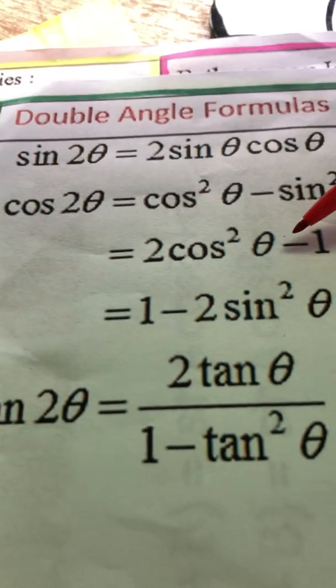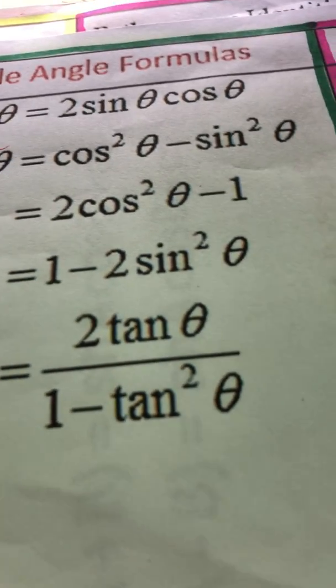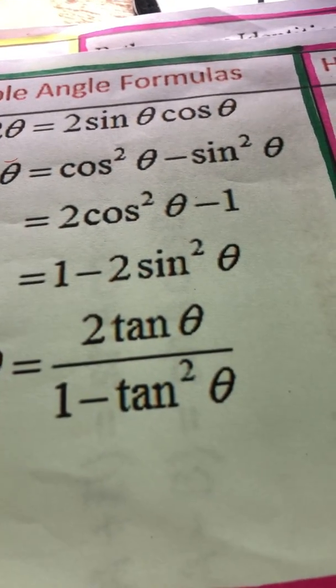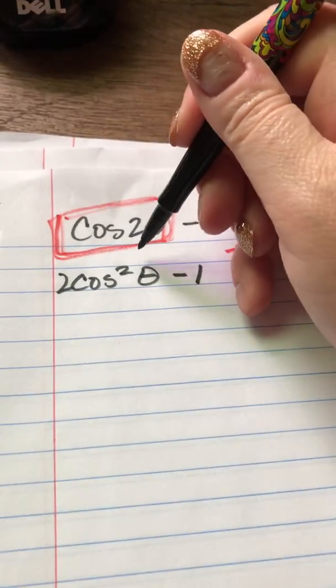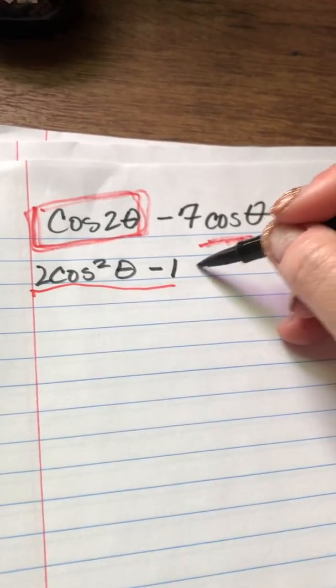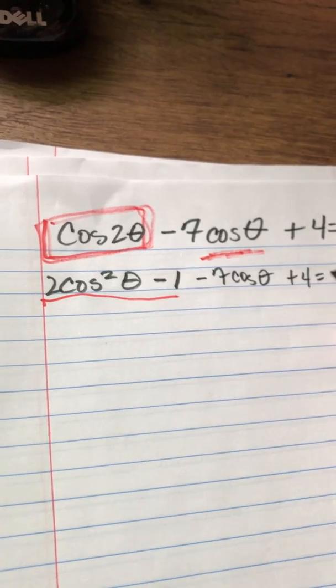That's what I need. So instead of cosine 2 theta, I'm going to put 2 cosine squared theta minus 1. Okay, good. So instead of this cosine 2 theta, I put this sucker. And then I still have minus 7 cosine theta plus 4 equals 0.